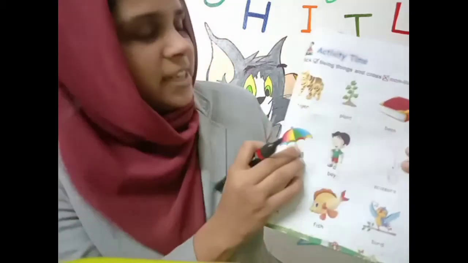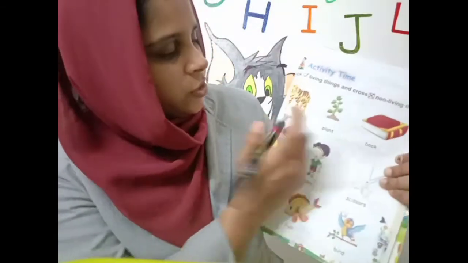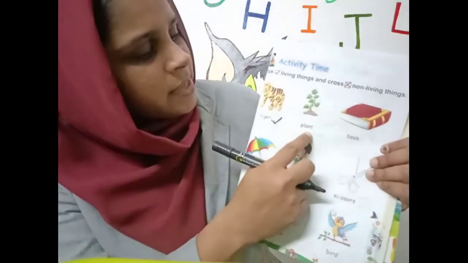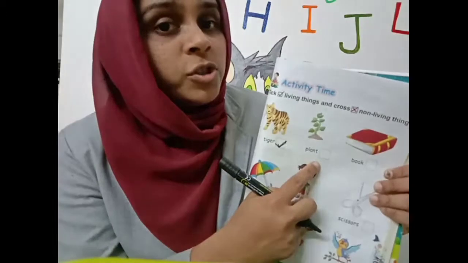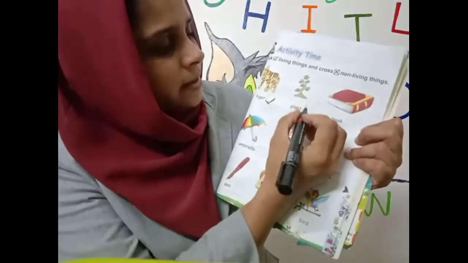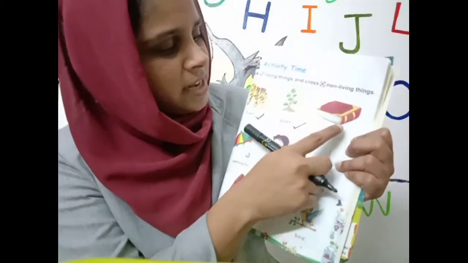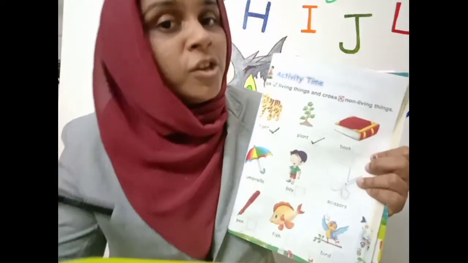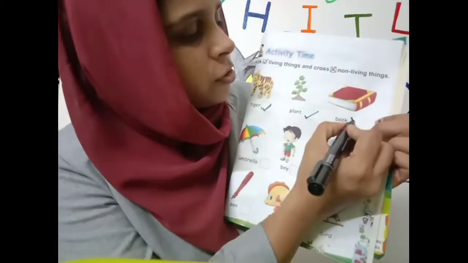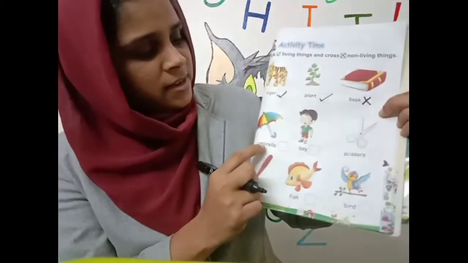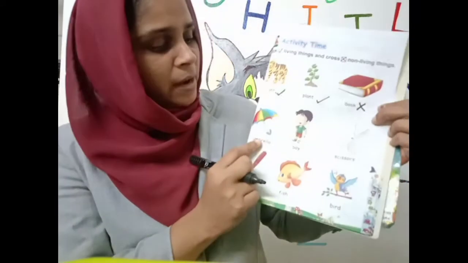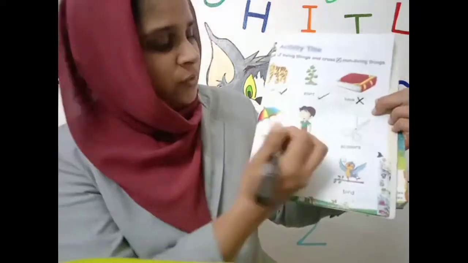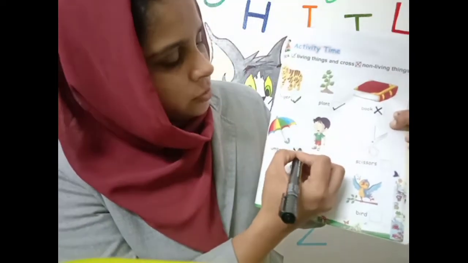First one is tiger. Tiger is an animal, so it is a living thing. So all of you tick. Next one is plant. Plant is also a living thing. All of you tick. Next is book. Book is not a living thing. It is a non-living thing. So we have to cross out the book. Next is an umbrella. An umbrella is also a non-living thing. They don't have life. So we have to cross out.